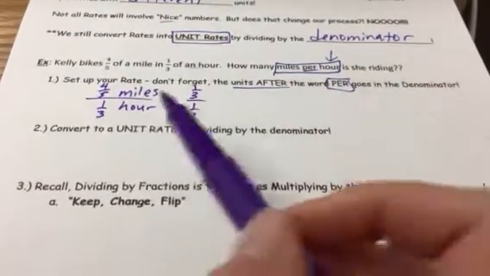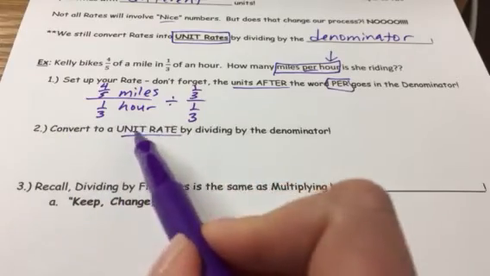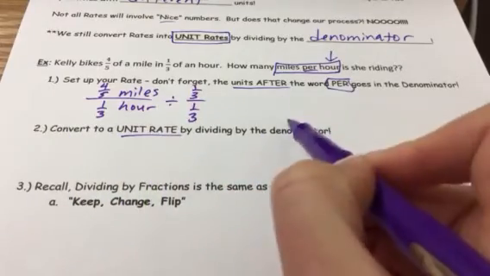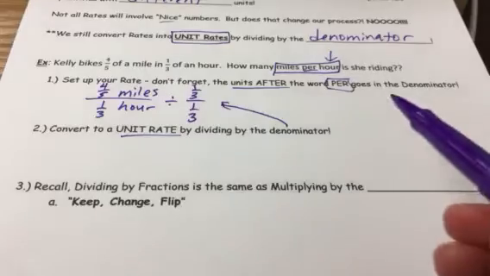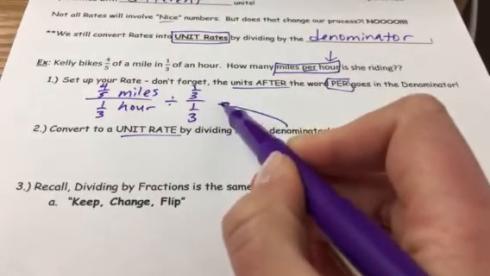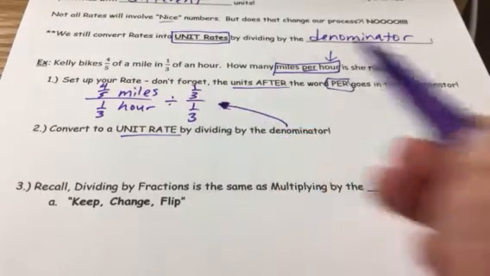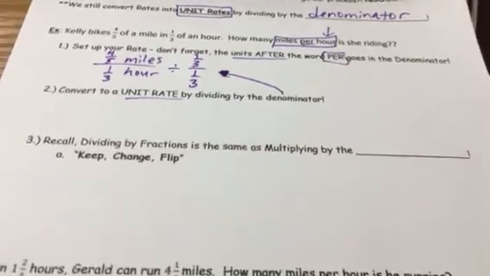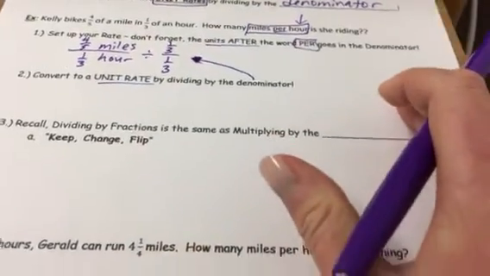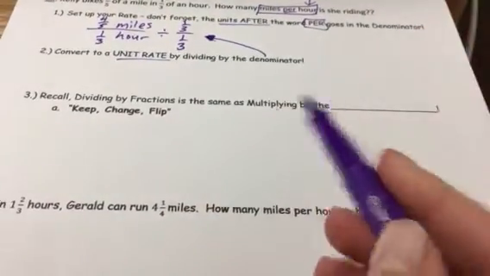That's what we just did: we convert to the unit rate by dividing by the denominator. Next, I'm going to write it side by side because that helps me stay a little more organized.